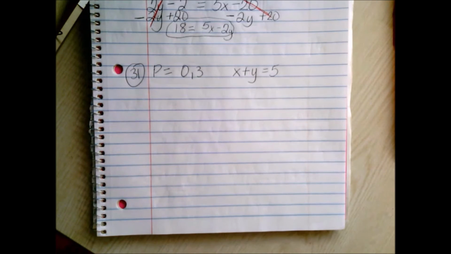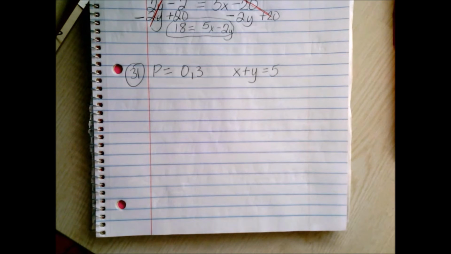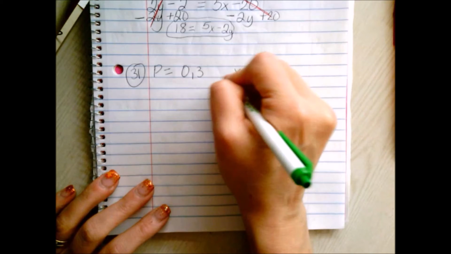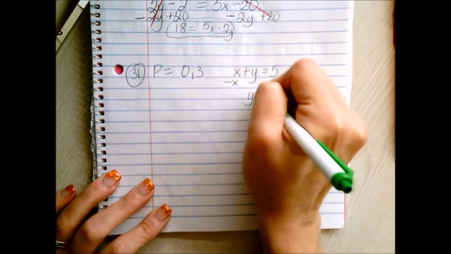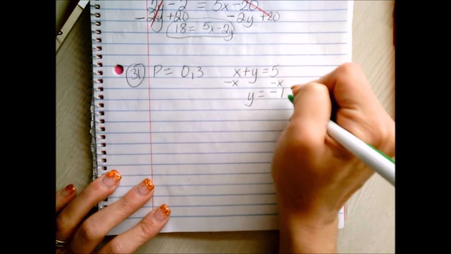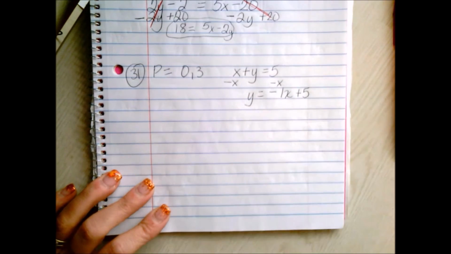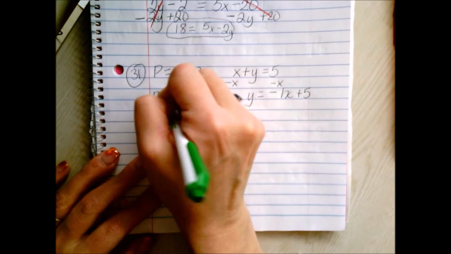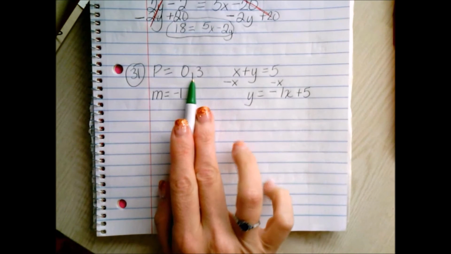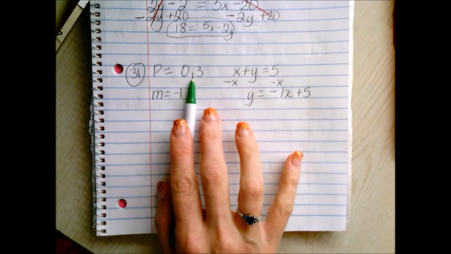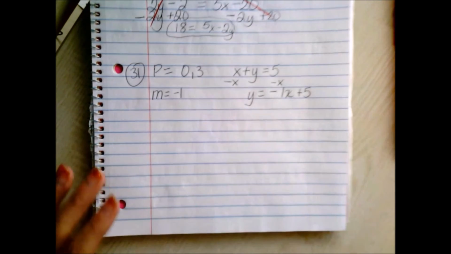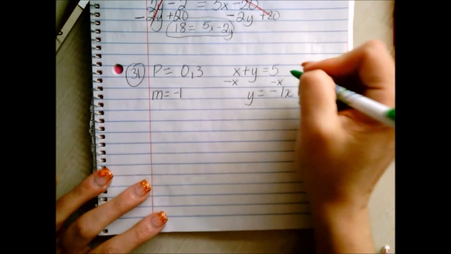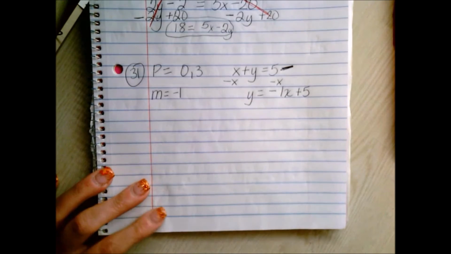I can ascertain the slope by converting this to y equals mx plus b. Subtract x, y equals negative 1x plus 5. So my slope is negative 1, right? So if I use negative 1 and this point in point-slope form, I can come up with my first line that is parallel to the original.